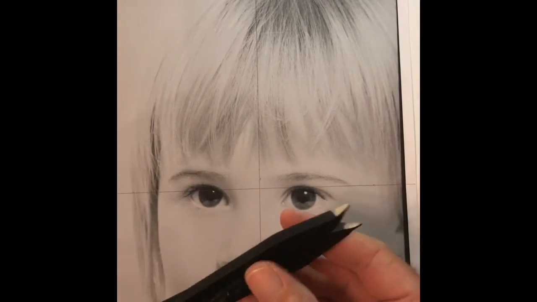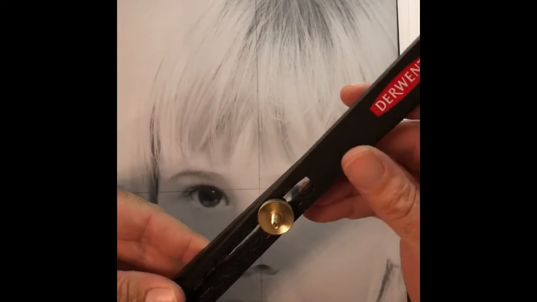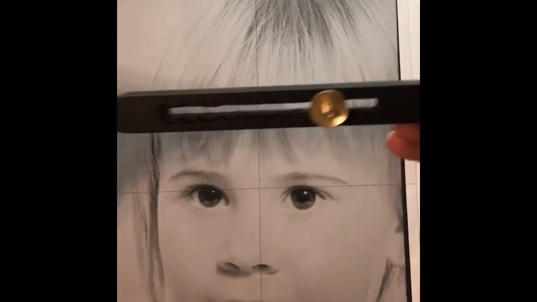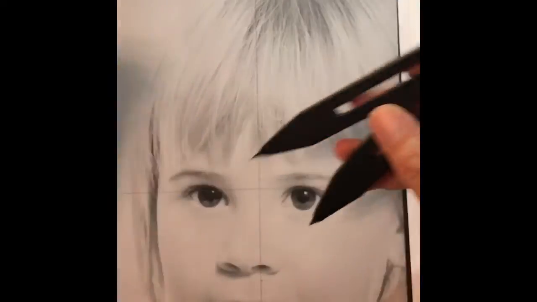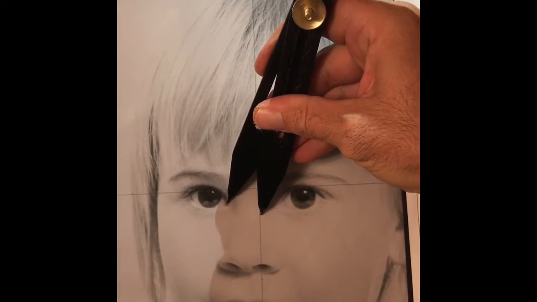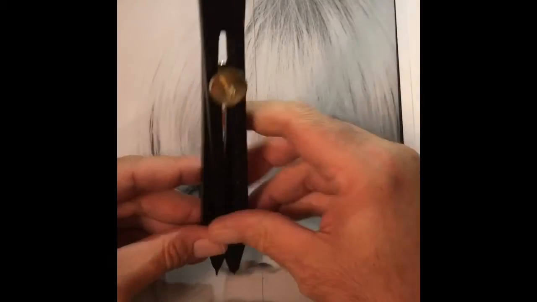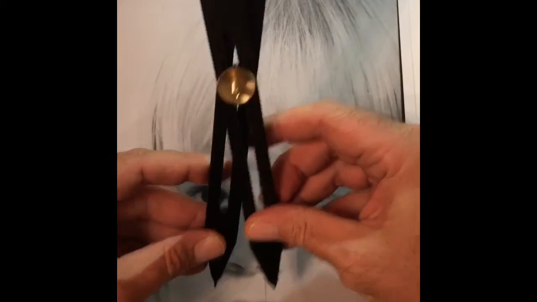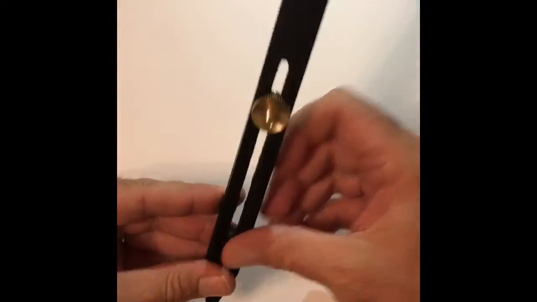I'm going to use this. It's called a proportional divider. It's a glorified compass, really. It's been used for hundreds and hundreds of years by someone like Da Vinci, Michelangelo, all the great artists, who used something similar to this to find proportions. But basically it just allows me to measure aspects of the portrait, so corner to corner, nostril size, nose width, mouth width, and it's going to allow me to transfer that onto the page.